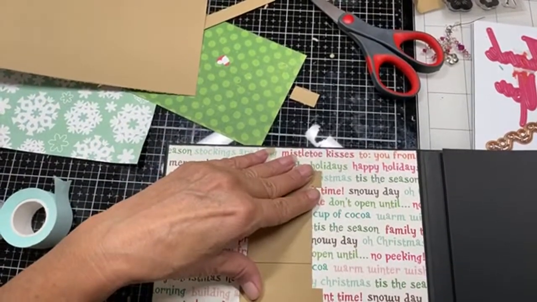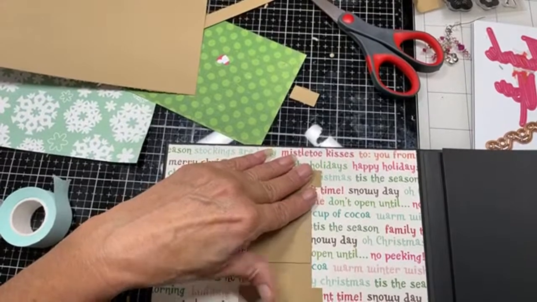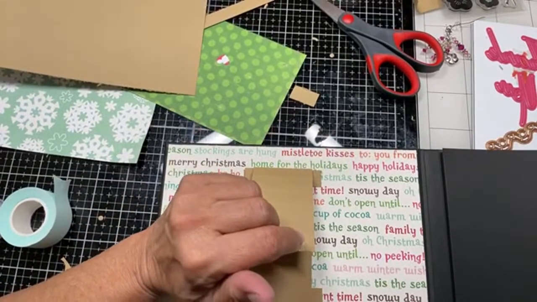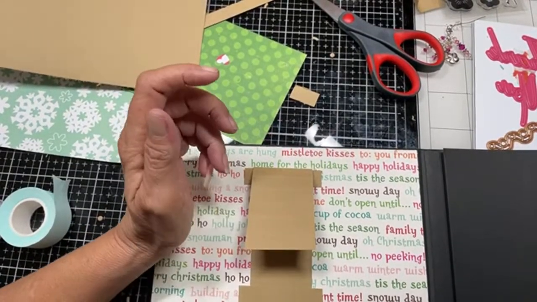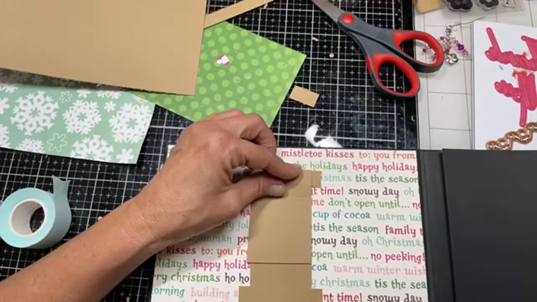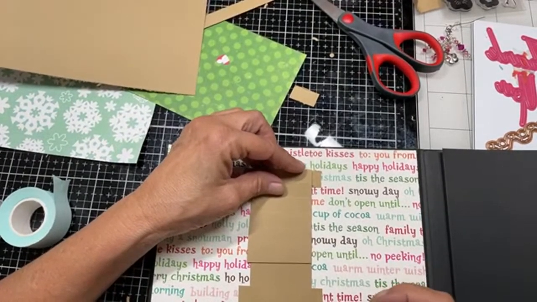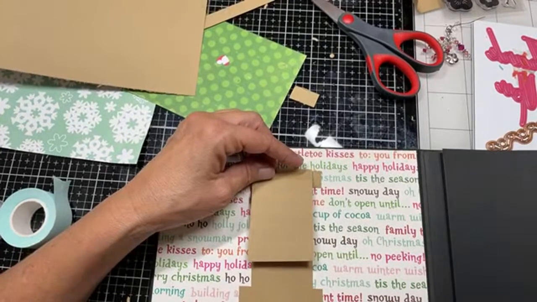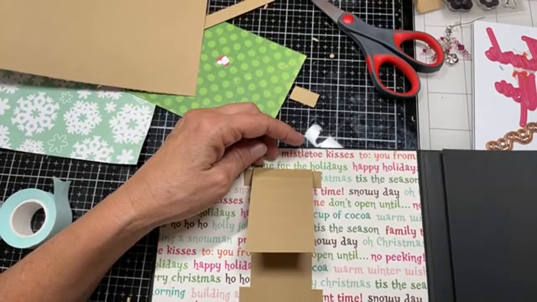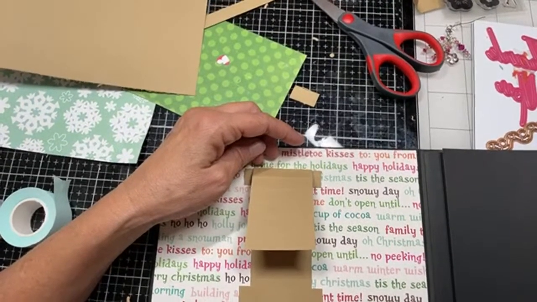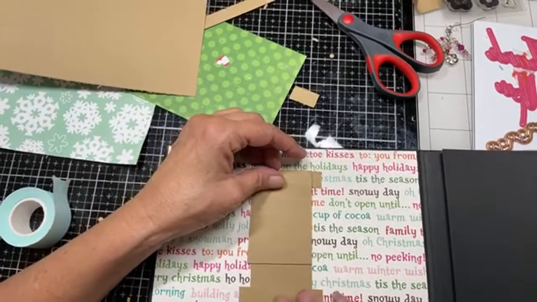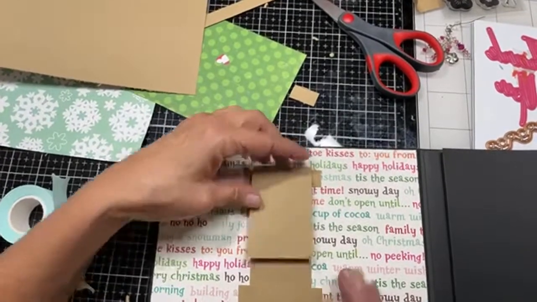Now we're going to need something under this to sturdy it. And what I'm thinking is, I don't know if that's going to be sturdy enough. Yeah, see, that's not going to be strong enough to pull that. So we're going to need to sturdy that up.